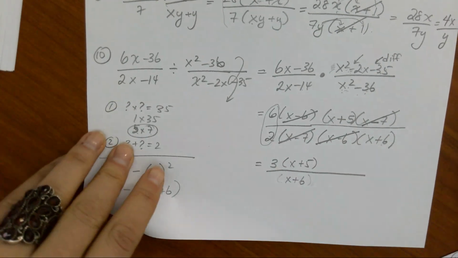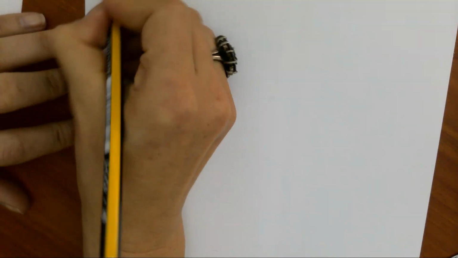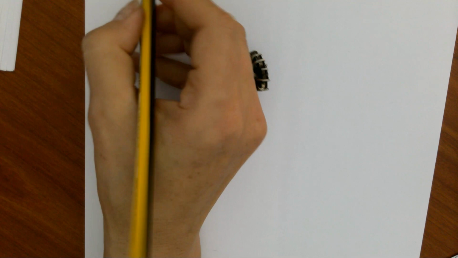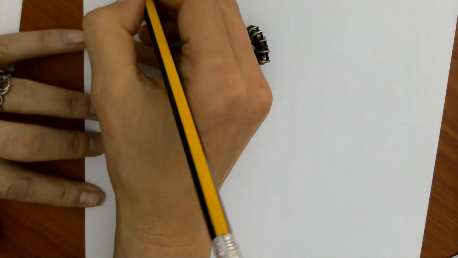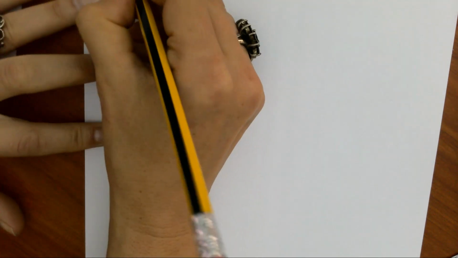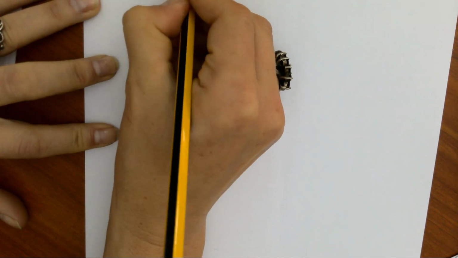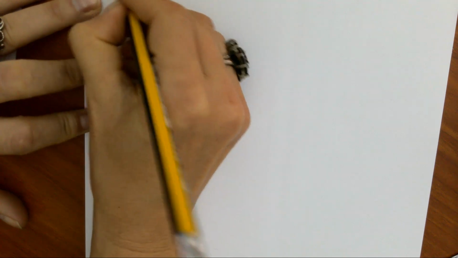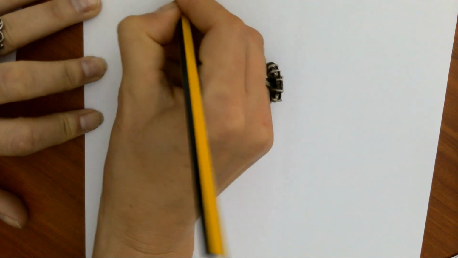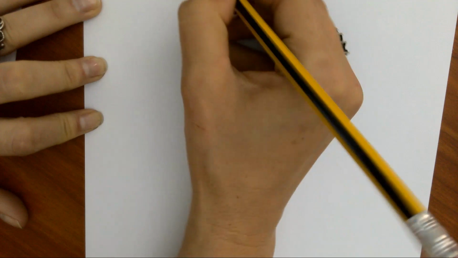Let's look at question 11. It says find the product. Oh, I have to divide again. And it's z's. Oh, I don't like z. Okay, z squared minus 4z divided by, oh dear.